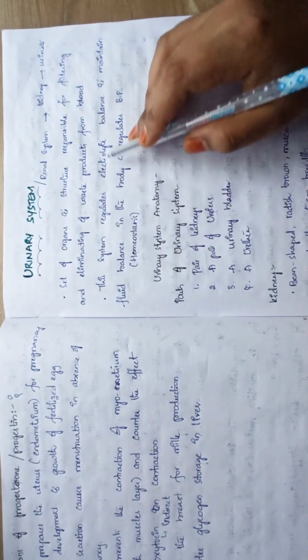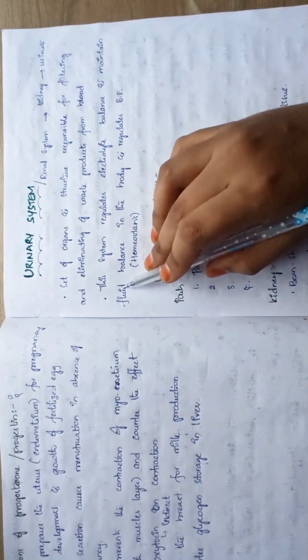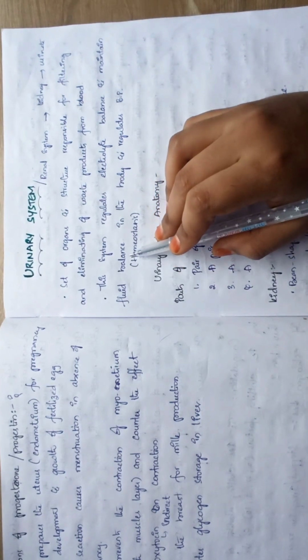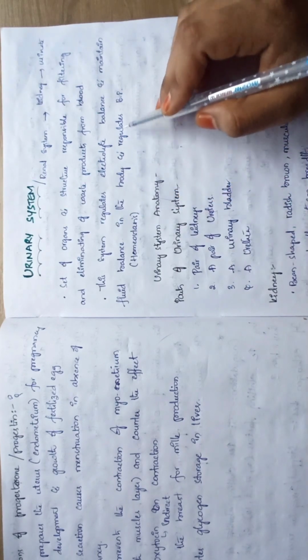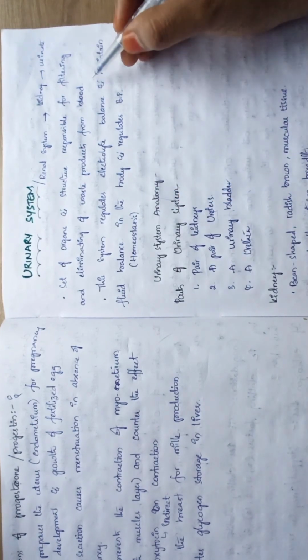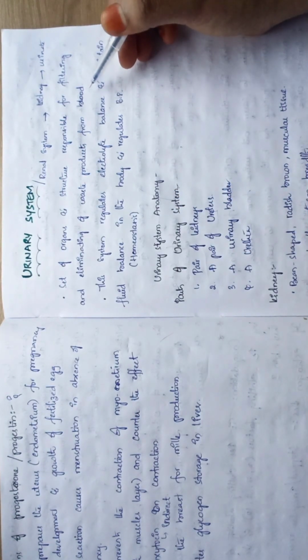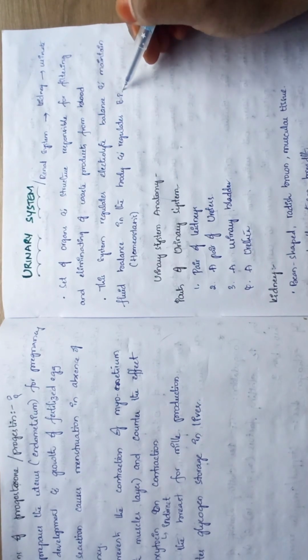This system regulates electrolyte balance and maintains fluid balance. Maintaining fluid balance in the body is called homeostasis, and it regulates BP. It affects blood volume, so it regulates BP.